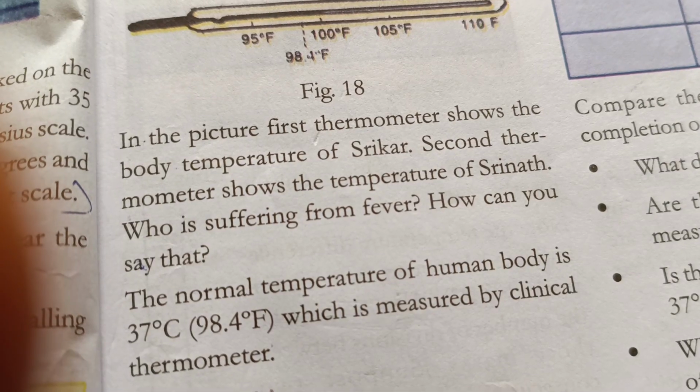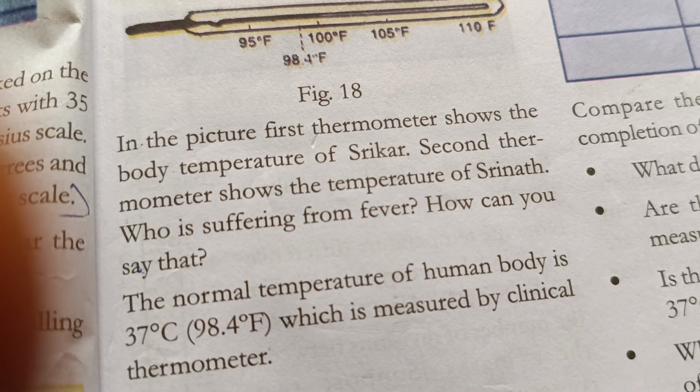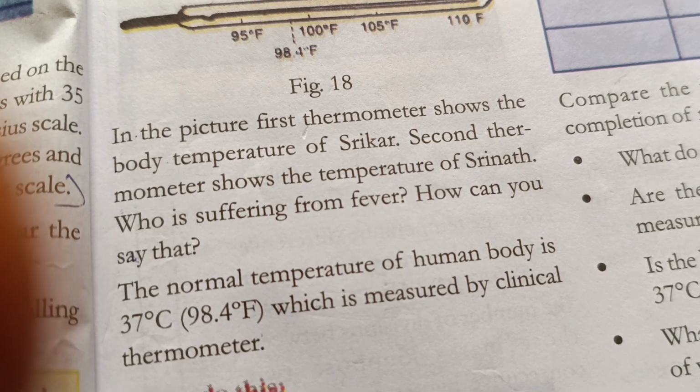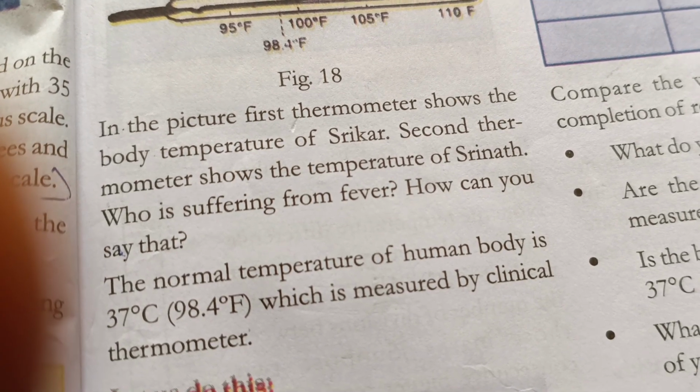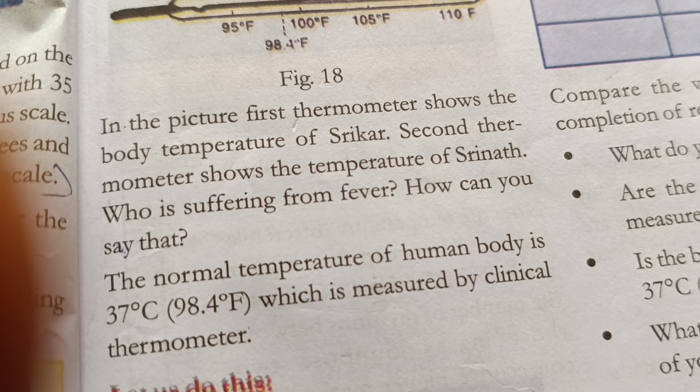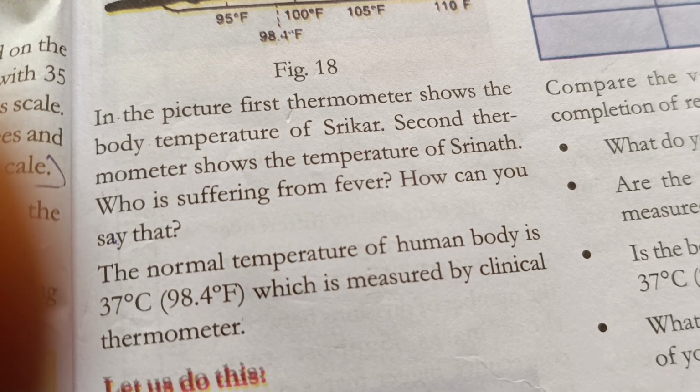In the picture, the first thermometer shows the body temperature of Srikar. The second thermometer shows the temperature of Srinath, who is suffering from fever. How can you say that? The normal temperature of the human body is 37 degrees Celsius or 98.4 degrees Fahrenheit, which is measured by a clinical thermometer.